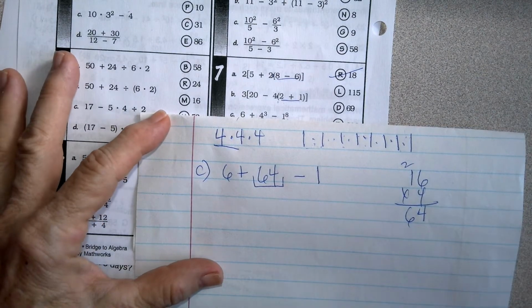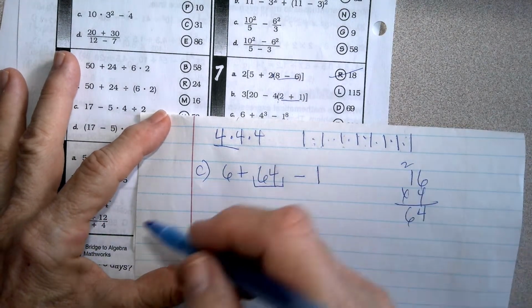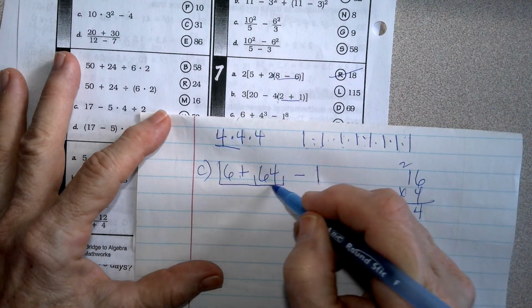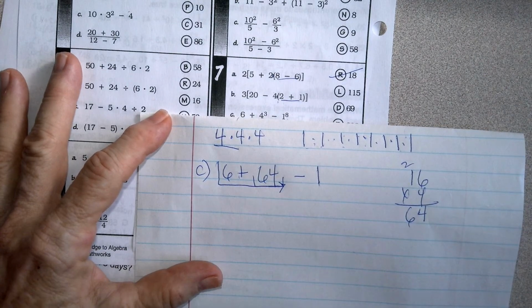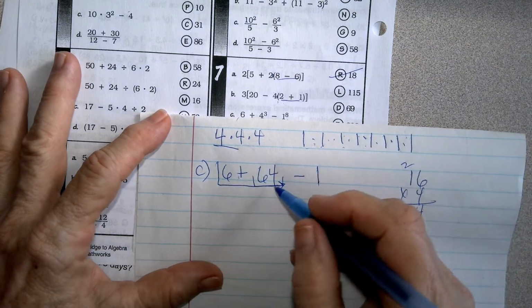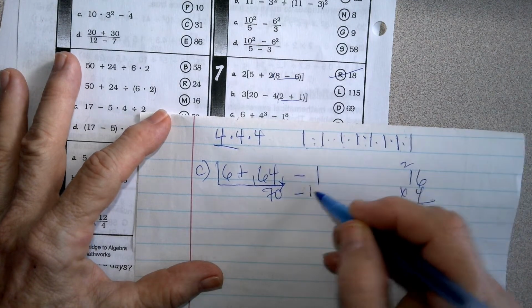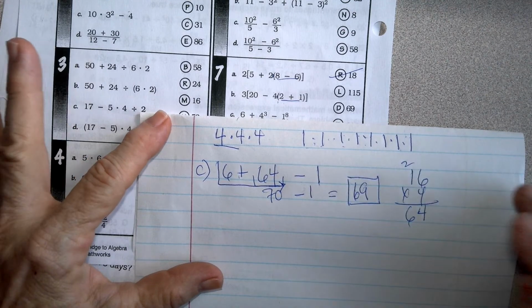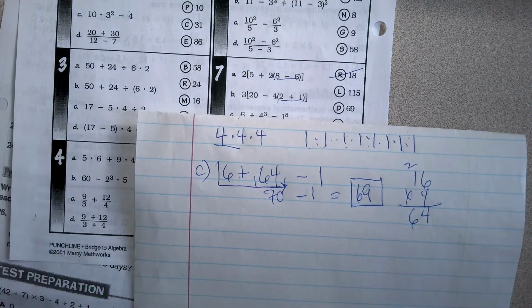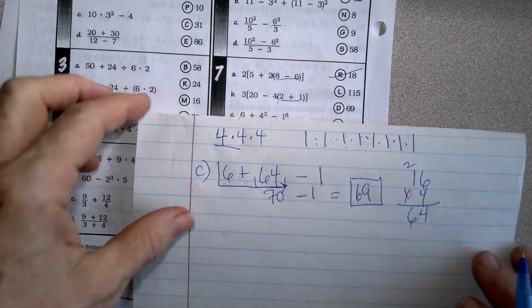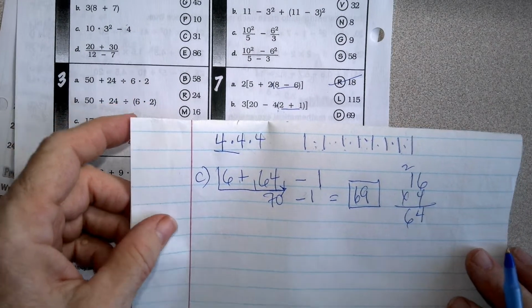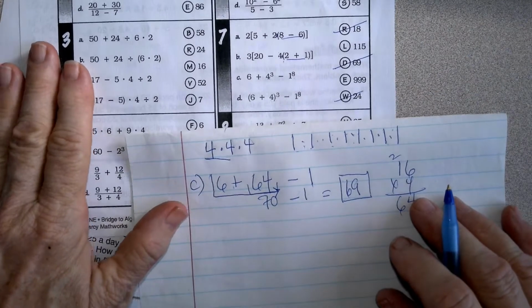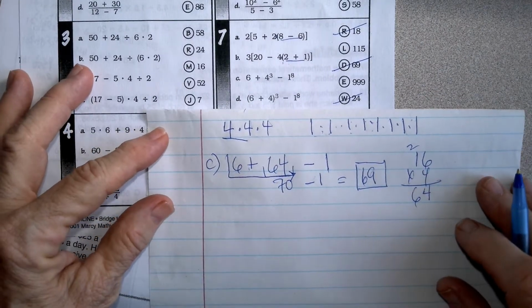And again, you always do it in a linear fashion. Now, the only thing we have is Aunt Sally. You add or subtract whichever comes first from left to right. So 6 plus 64 is 70. Minus 1 is what? Is 69. And let me see. So, now we're going to cross that one off.